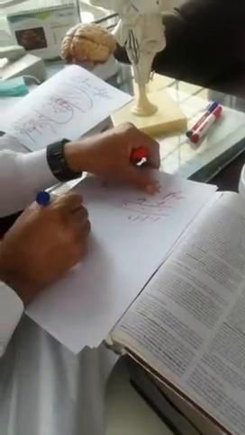Some 30% of the CSF is produced directly from the vessels of the brain, by oozing out from the capillaries of the brain. But note one point over here, that the capillaries of the brain are also different from the capillaries in the other parts of the body.